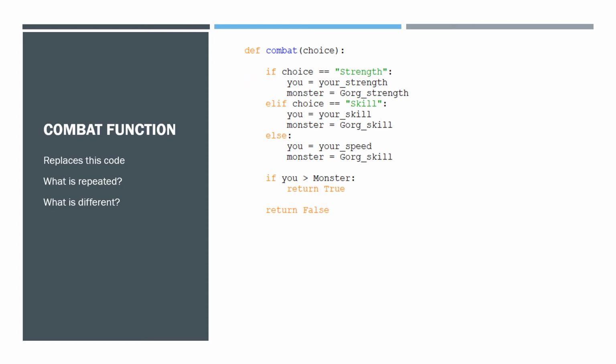Here it is. It's the combat function. It takes the choice of combat as a parameter, and it sets you and the monster to either strength, skill, or speed, depending on what your choice is. It's defaulting to speed, so if you don't tell it what sort of combat, it will just pick speed. It then compares you with the monster. If you're greater, it returns true, otherwise it returns false. In this example, it is very easy to see why converting the code into a function has greatly reduced the amount of work I've got to do and made my program a lot simpler.